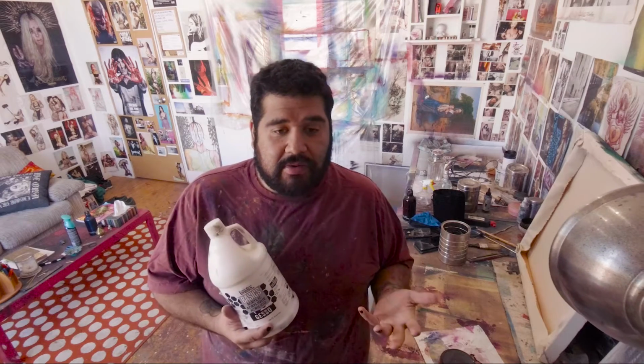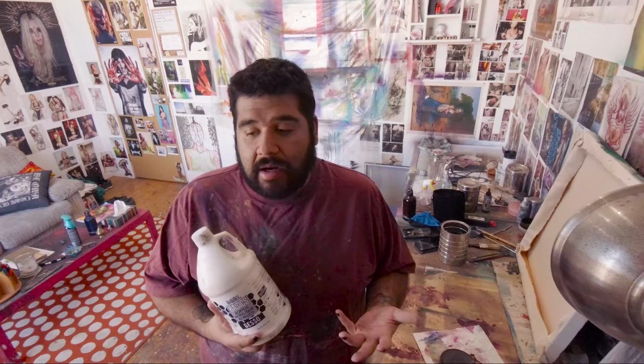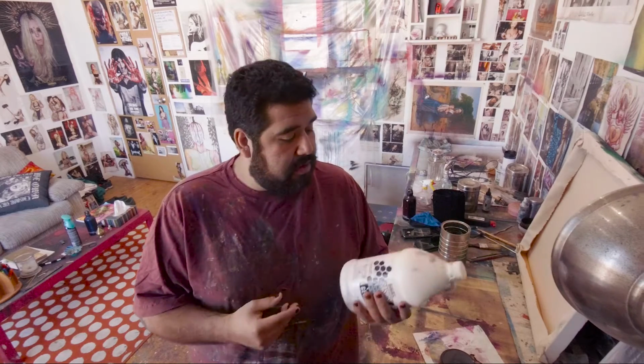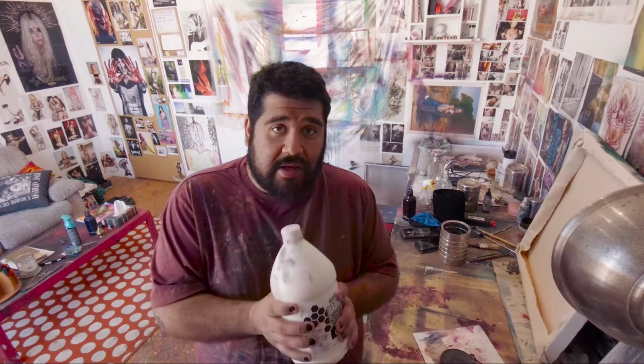So gesso is the thing that I use not just to prime canvases, like when I stretch my own canvas, but it is the thing that I use to create physical texture. I would generally put this on the day before I want to paint, or at least a couple hours. If I have it on really thick, it might take a day or two to fully dry before I can paint over it. It just depends on how thick you apply it.